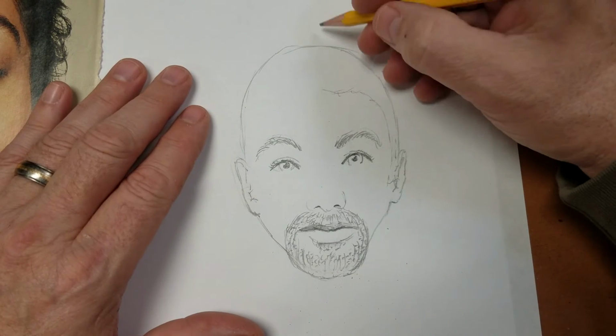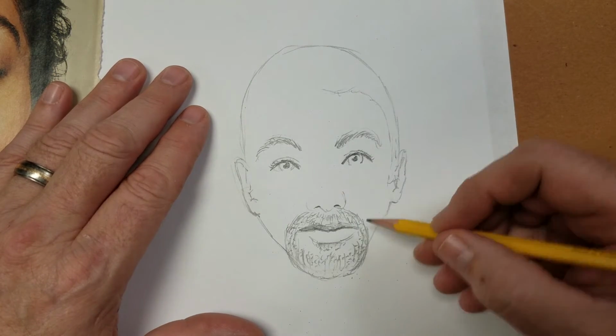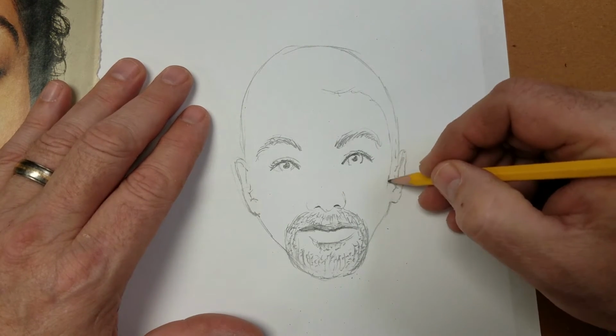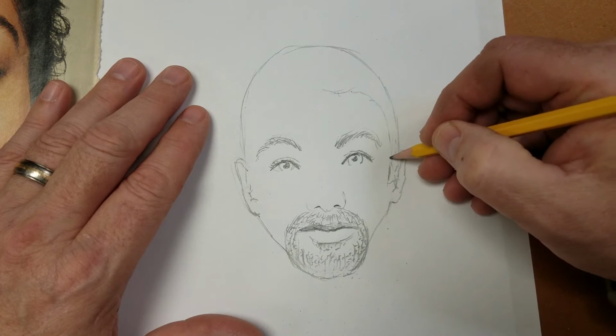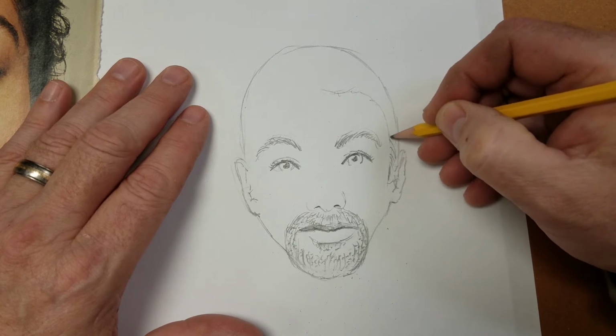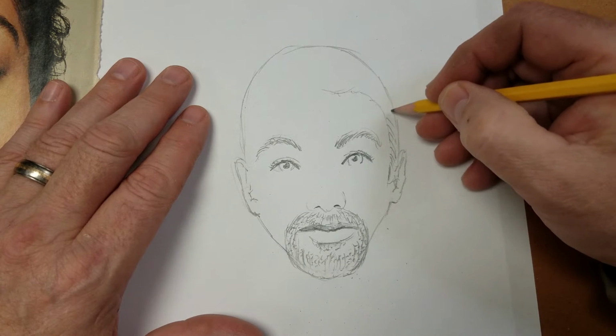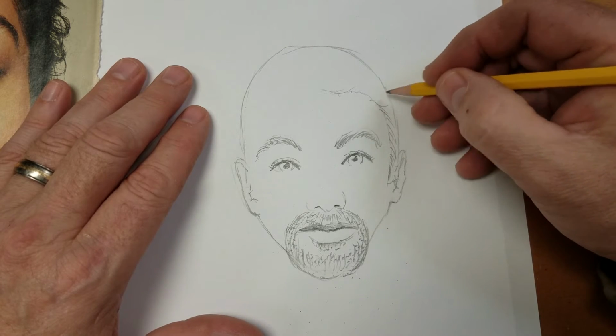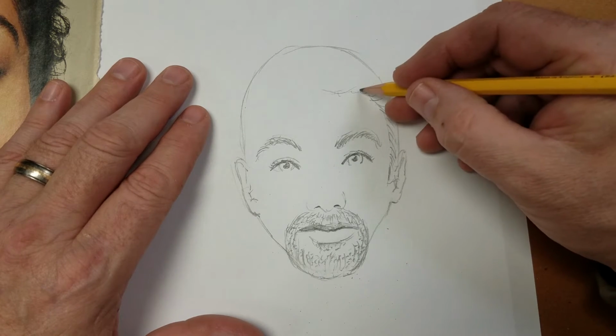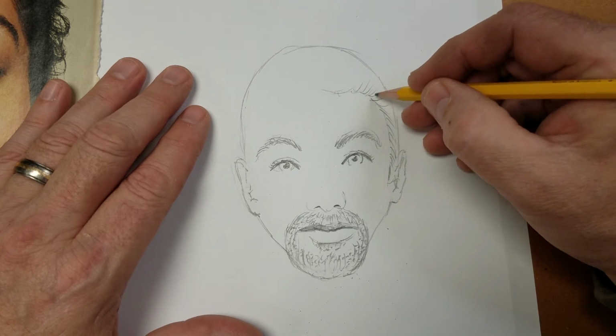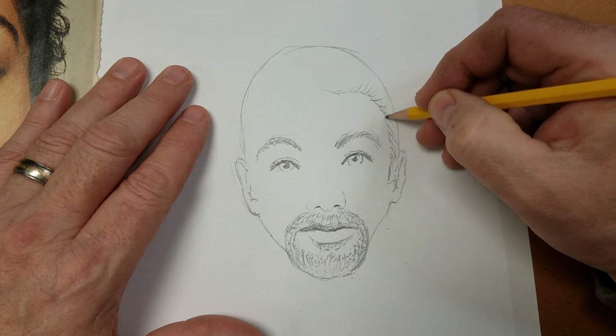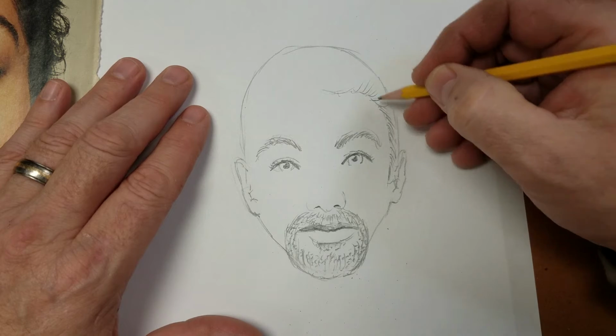It's just where that goes. Notice here, it's going to come out of the scalp and the head. And maybe this hair is going to go this direction, but as it comes around the head, it's going to go back. I'm just going to define that right now.